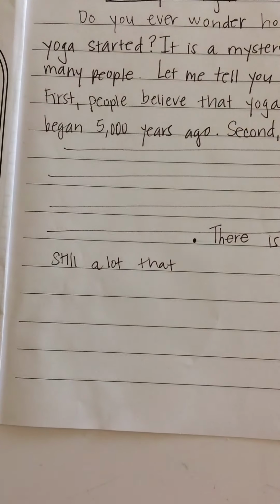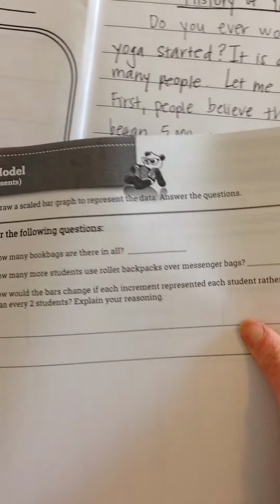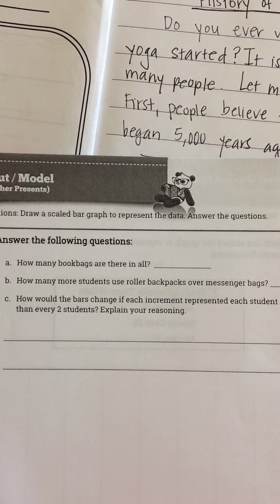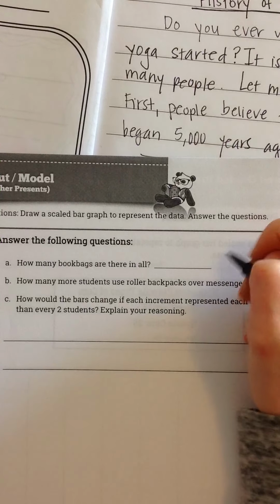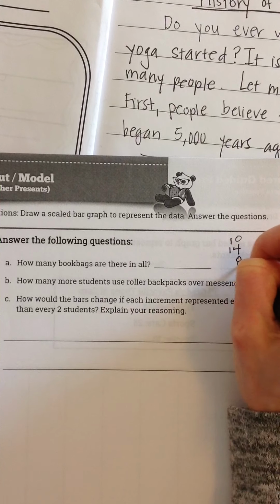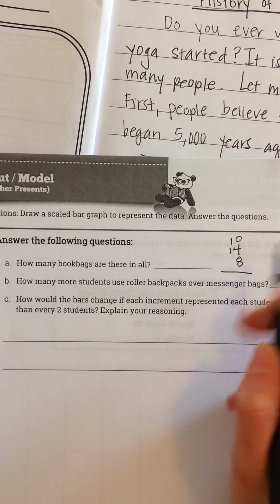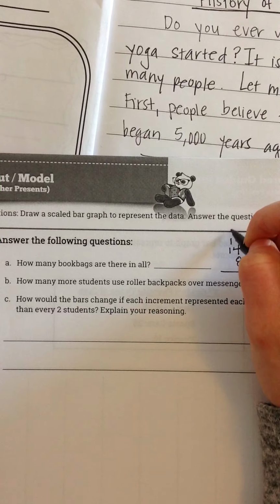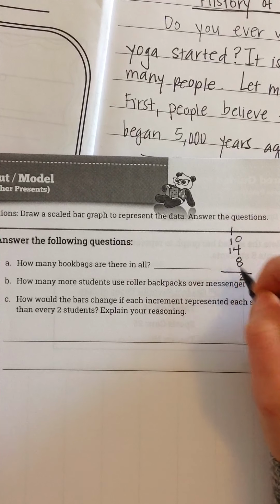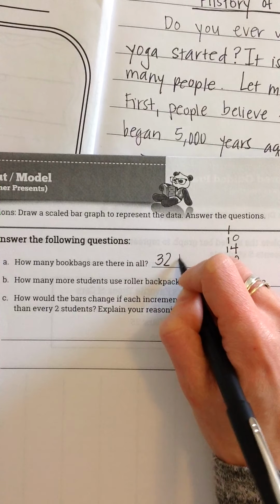On the following page, let me get there. It says how many book bags are there in all. I had a question about that the other day. Well, you need to look at your data. There are 10 backpacks, 14 roller backpacks, and 8 messenger bags. Add them together. Make sure that your 8 is in the ones place. 8 plus 4, we've got 12. Regroup your 10, and 1 plus 1 plus 1 is 3 tens. So you have 32, and you should put book bags.